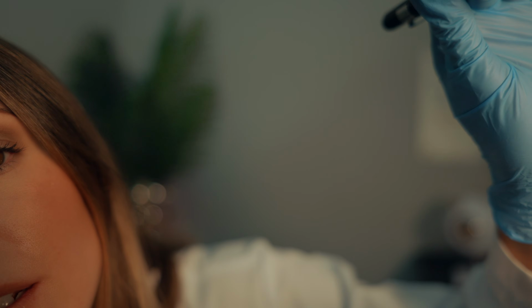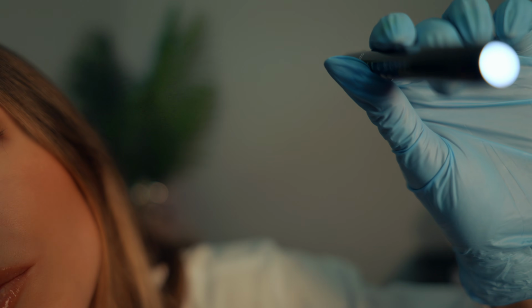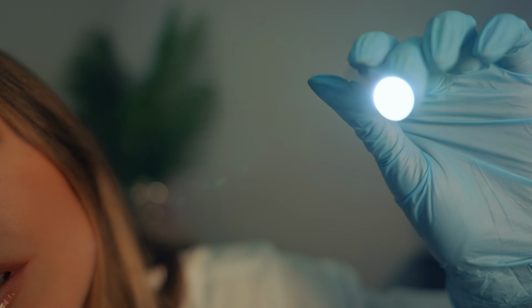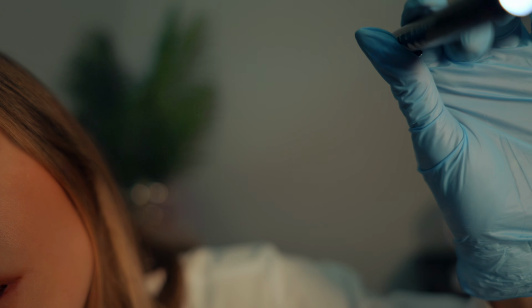Okay, and same from this side. I'm going to look to see how your pupils respond to this stimulus. I'm going to do exactly the same here, just pop this light in and out of your field of vision to see what it is that your pupils do. I just need you to keep looking straight forward for me.